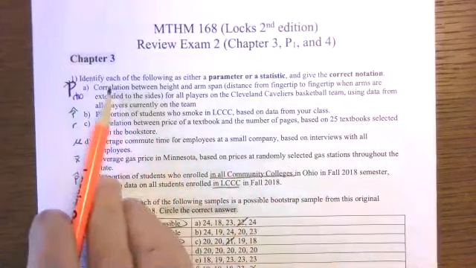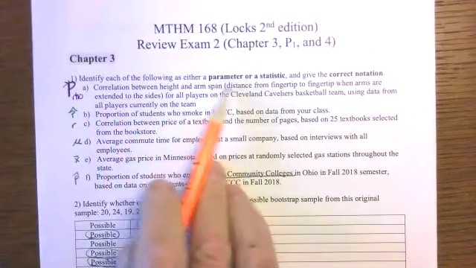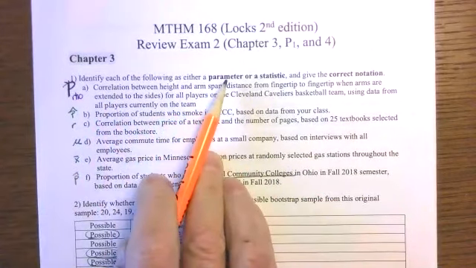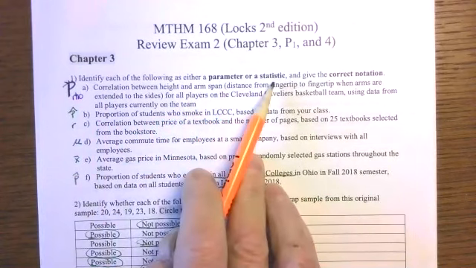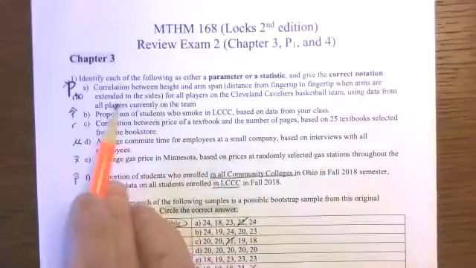So first, we're supposed to identify whether we have a parameter. Remember, a parameter talks about a large group of people, the whole group of people, or we have a statistic, a small group. We're supposed to give the correct notation.